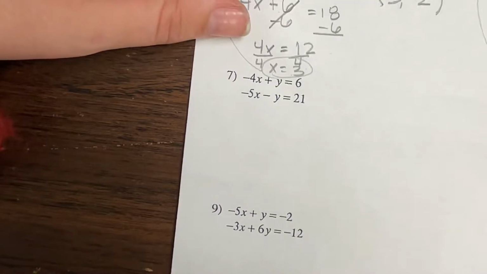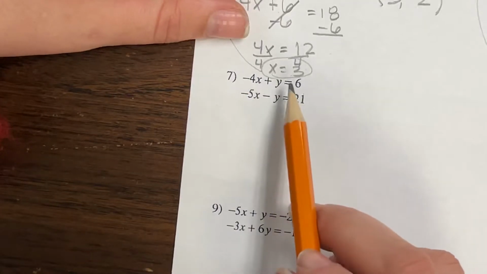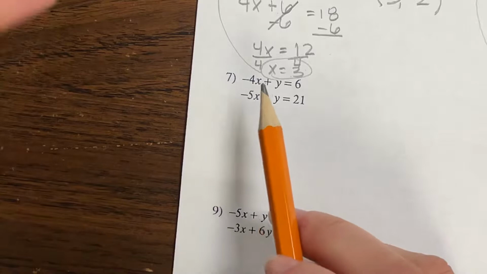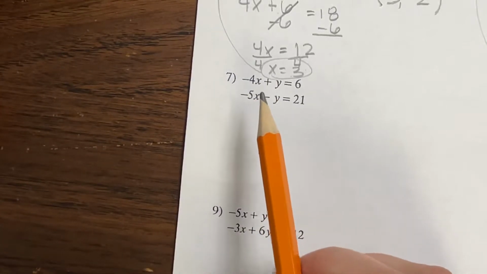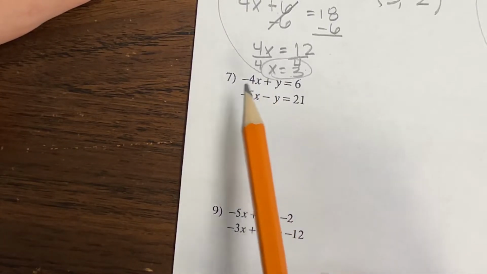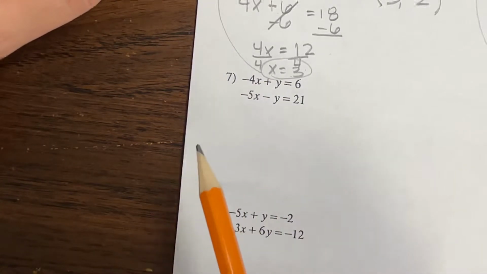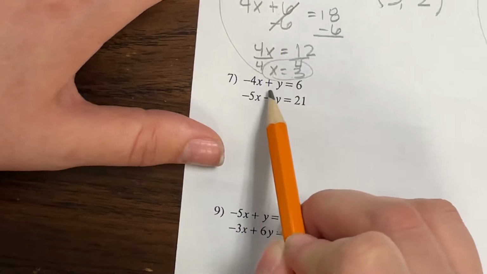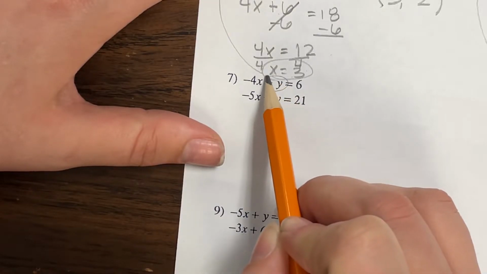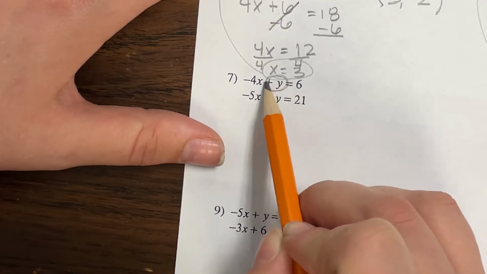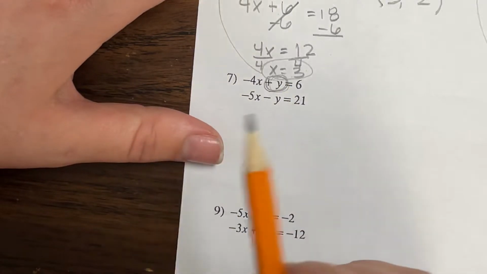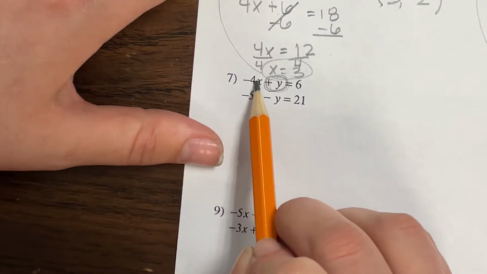All right, number 7. This is a little bit difficult. There is one step we need to do before we can substitute. We don't have something that says y equals or x equals, so we have to make it. I'm going to look for a positive variable that has no coefficient. This y is already kind of by himself, but this negative 4x needs to go over there.